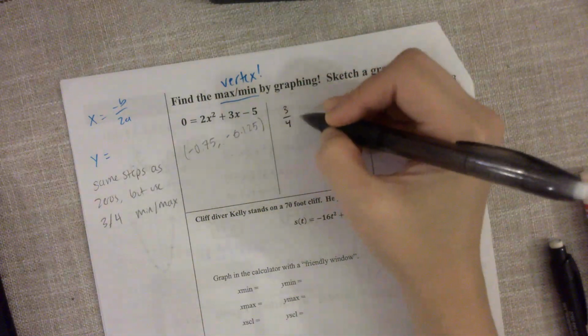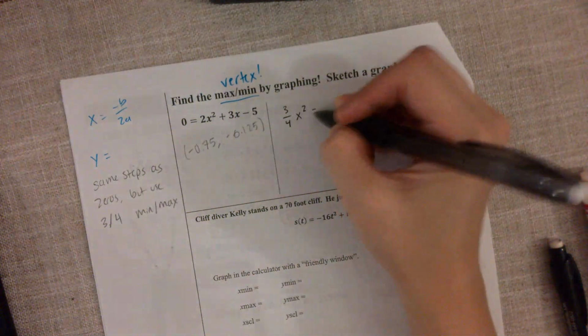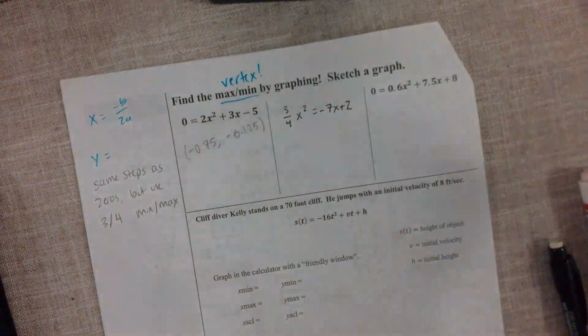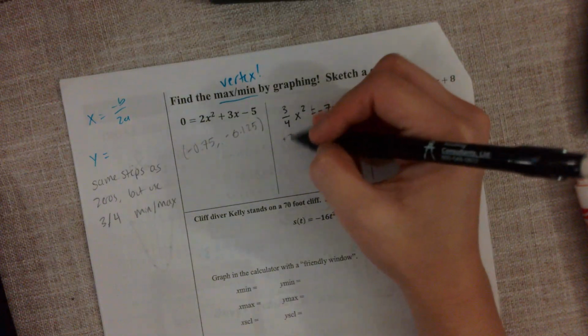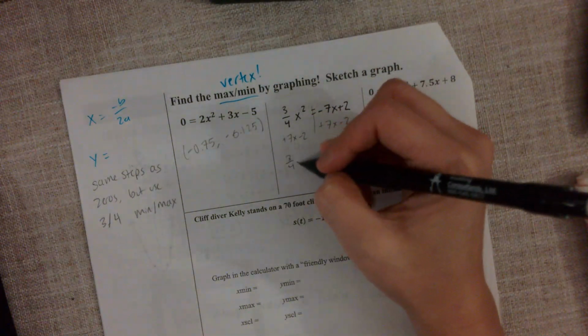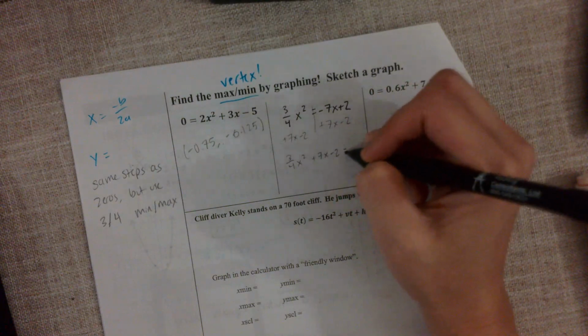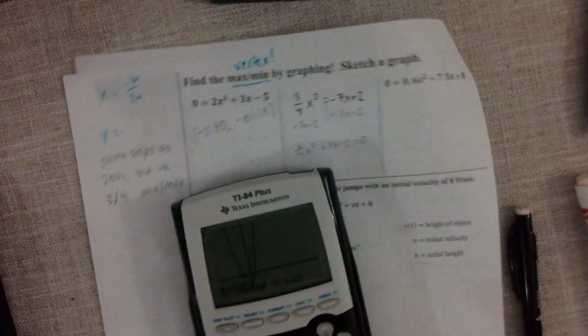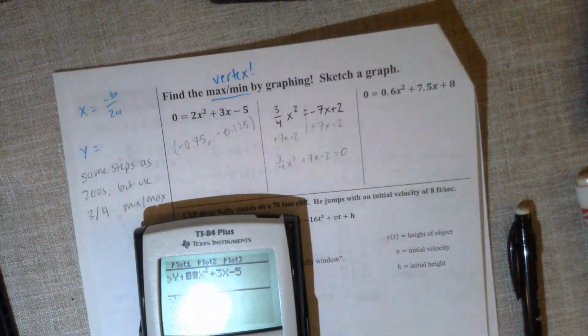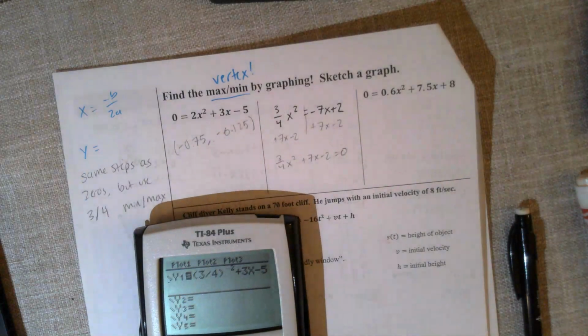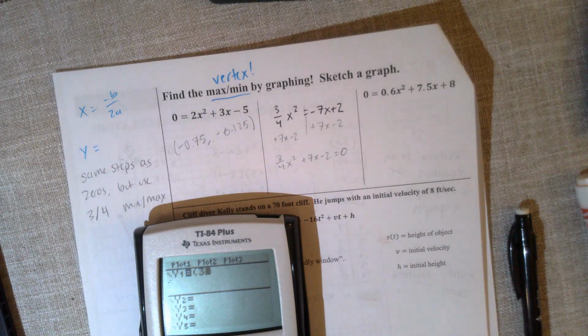Okay, next example is 3 over 4 x squared equals negative 7x plus 2. So our first step is we want to move everything to the other side. So we get 3 over 4 x squared plus 7x minus 2 equals 0. We put it in our calculator. Be careful with the fractions. I would always put it in the parentheses. Okay, so parentheses 3 over 4 x squared plus 7x minus 2. We're going to graph it.